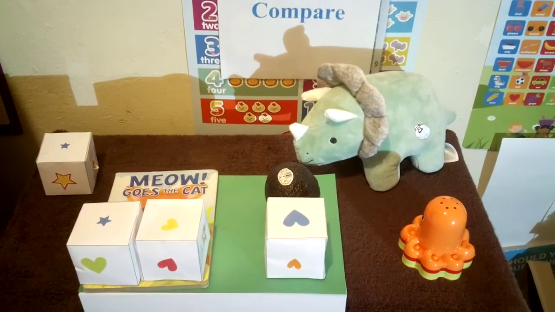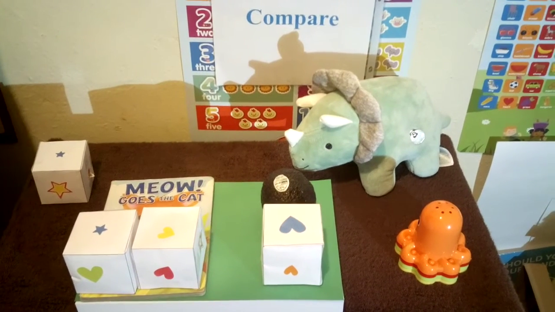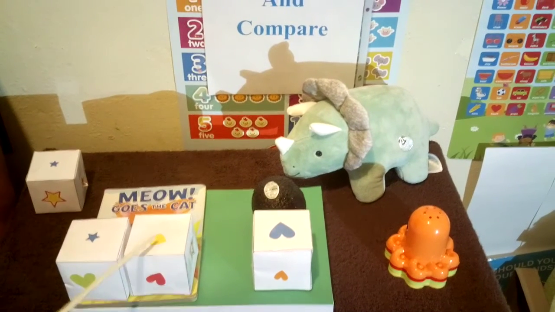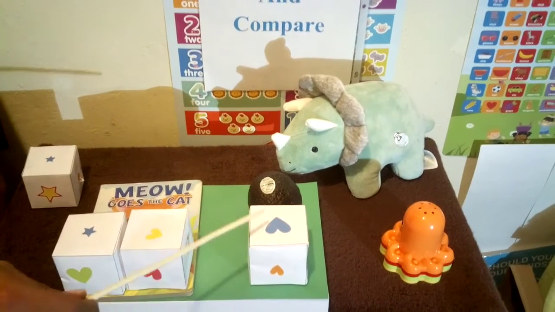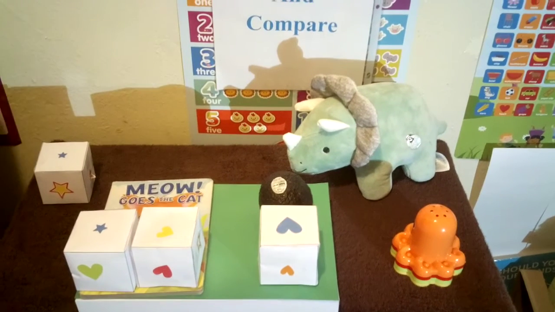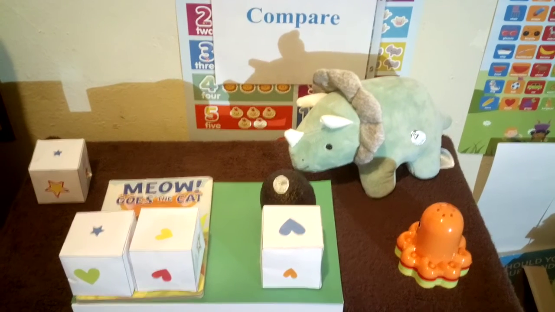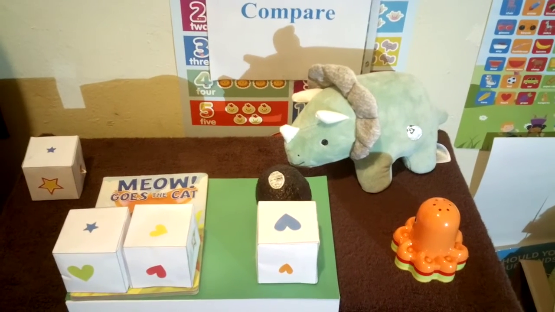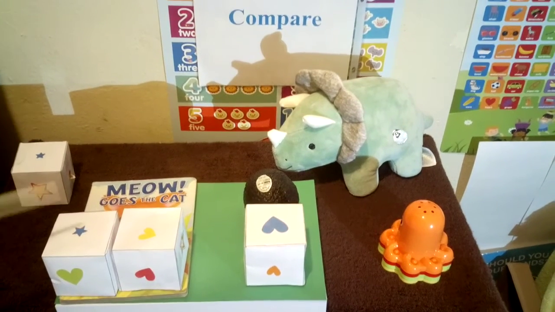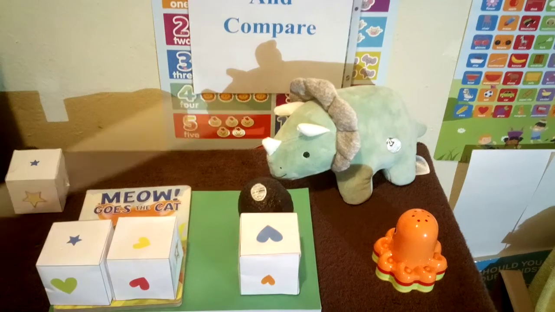Compare? Okay. Let's compare the book and the avocado. The book measures 2 blocks and the avocado is only 1 cube. Looking at our items and blocks, can you tell me which one is bigger? And can you tell me which one is smaller? That is correct. The book is bigger than the avocado, and the avocado is smaller than the book.